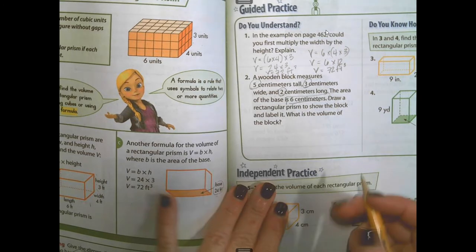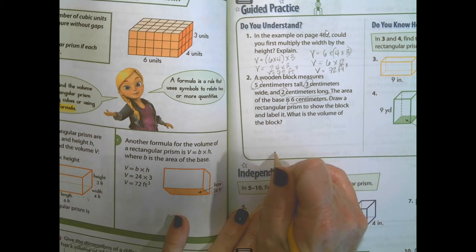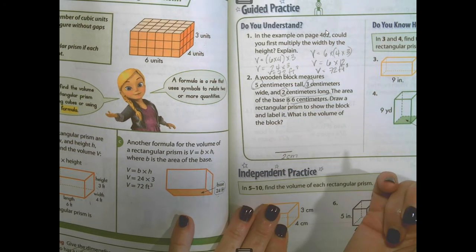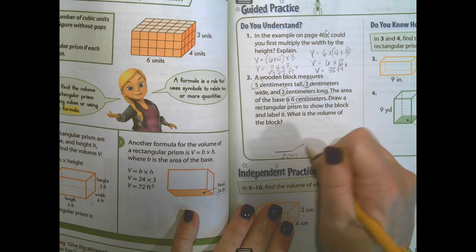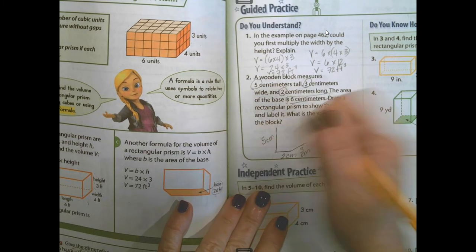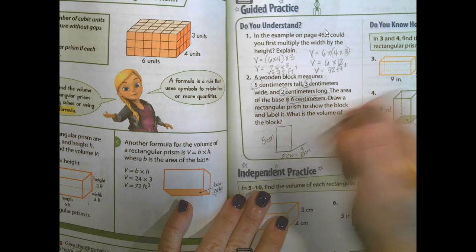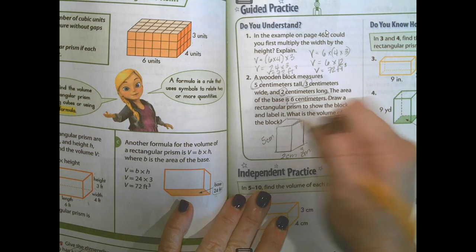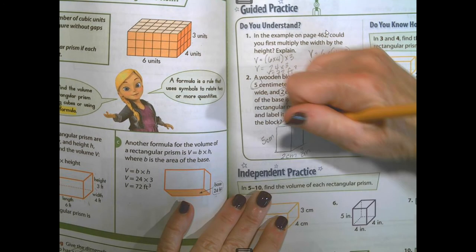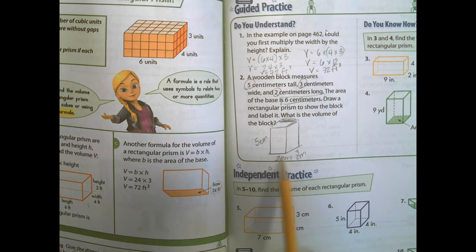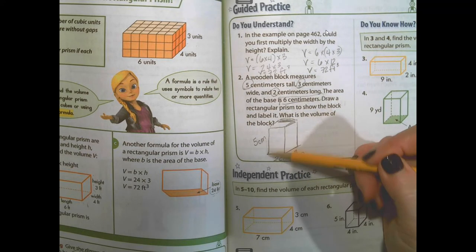So if I were to draw this, we have 2 centimeters is the length. The width is 3. Okay. And the height is 5 centimeters. So here's my front face. Here would be my side. And there would be my top. It's not drawn very good today. There we go. So we have 2 centimeters long, 3 centimeters wide, 5 centimeters high.